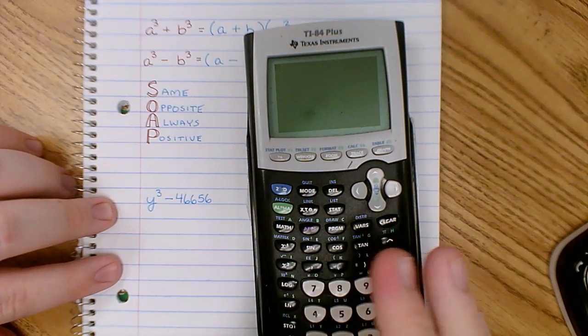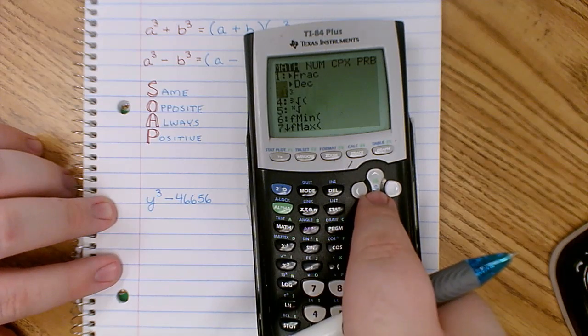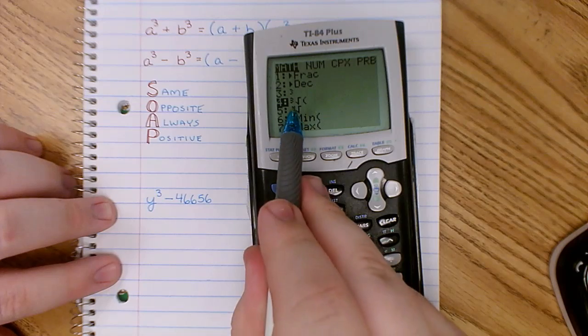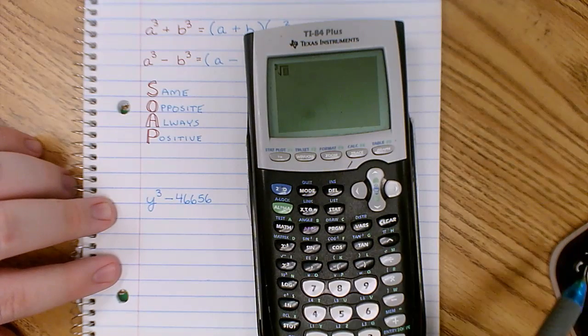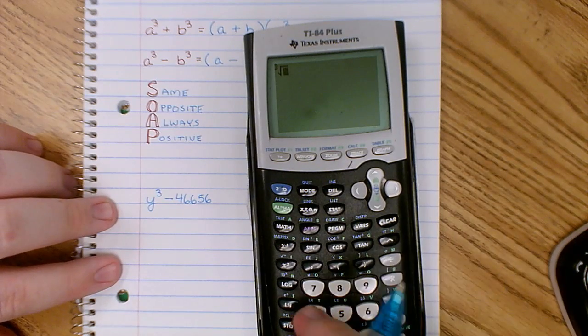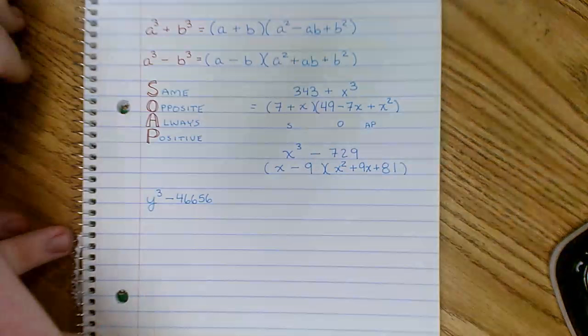Okay? All you do is hit the math button and the fourth option. It looks like it says 3 square root parentheses. That 3 is your index. It's taking the cube root. Let's take the cube root of 46,656. Boom. Cube root is 36. Now this just got a lot easier.